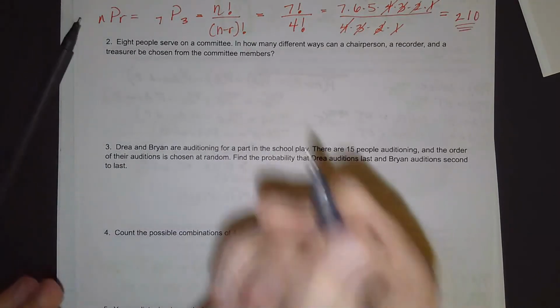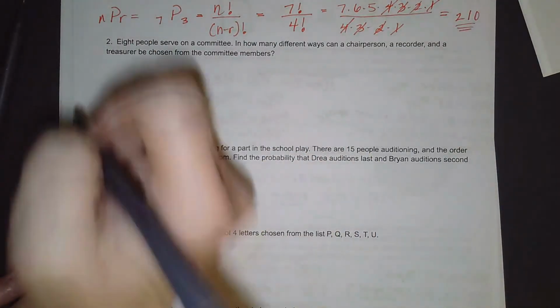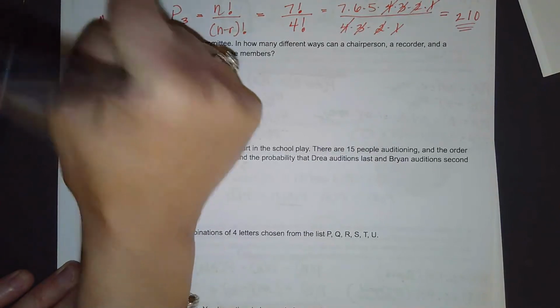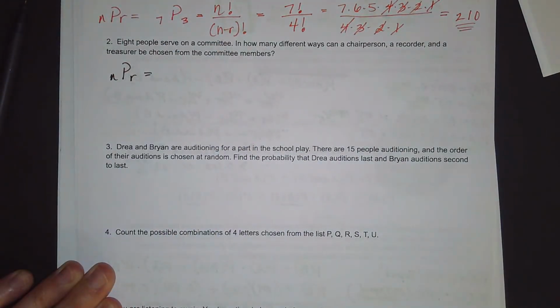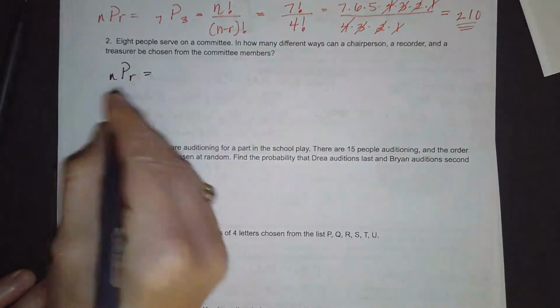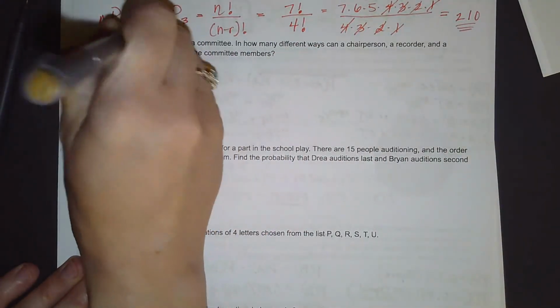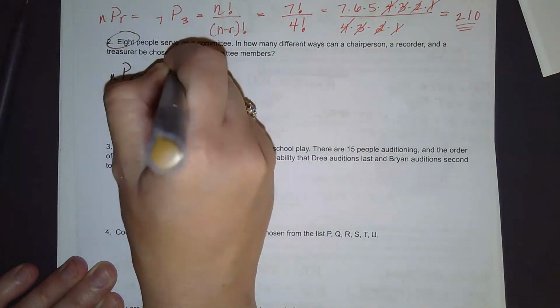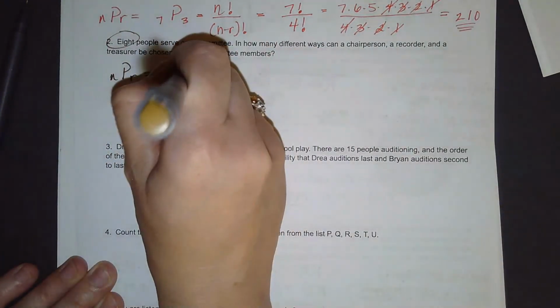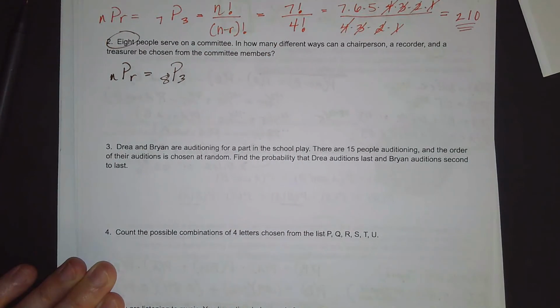So in this case, order makes a difference. This is how you know you're going to use a permutation. We're going to use the permutation formula. We have 8 people total, so that's our n, and we're looking for 3 different positions: the chairperson, the recorder, and the treasurer.